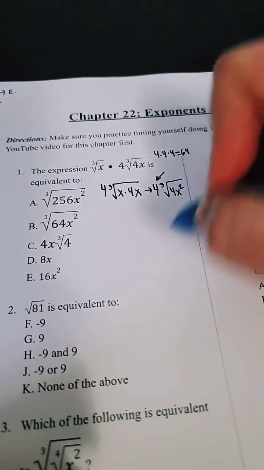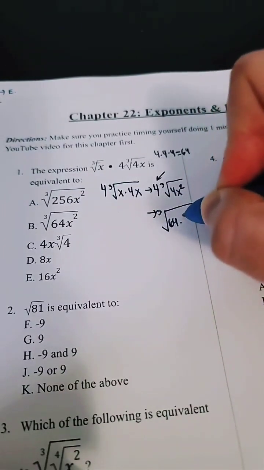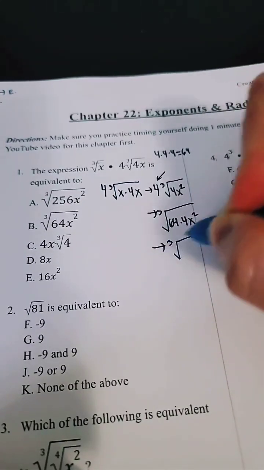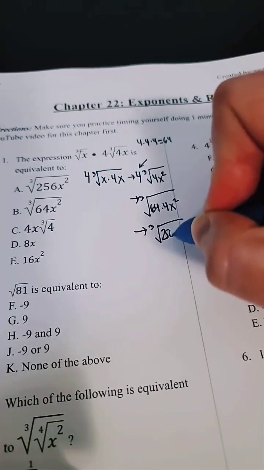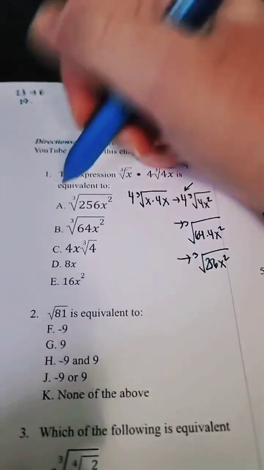So there must have been a factor of 64 inside the radical for them to have taken that out. So 64 times 4x squared. And then we could say that this is the cube root of 64 times 4, which is 256, and then x squared over there. So then that would be A.